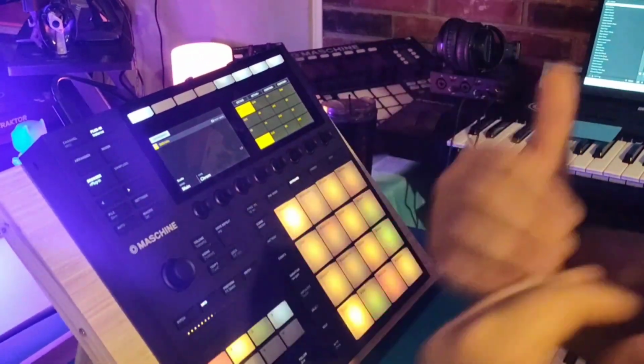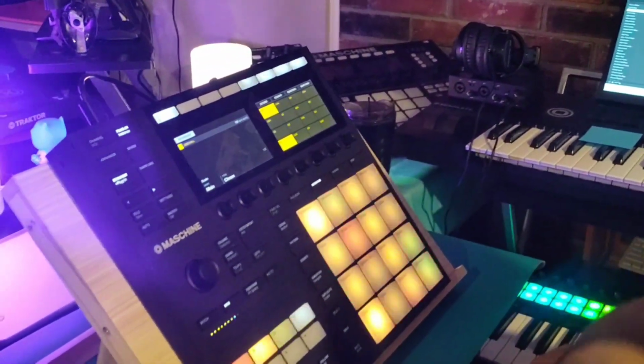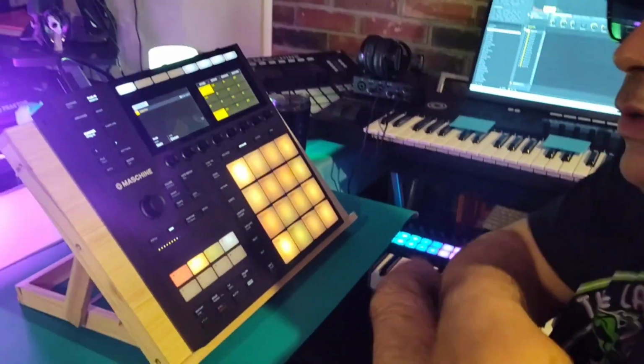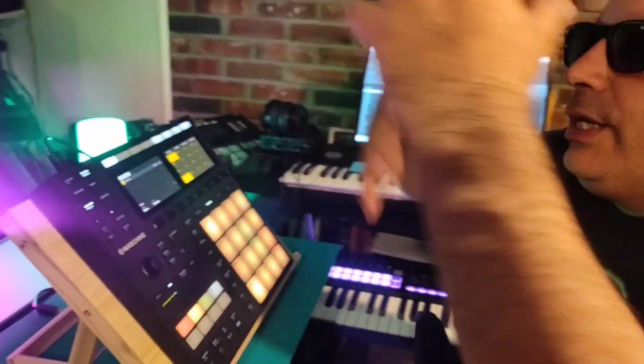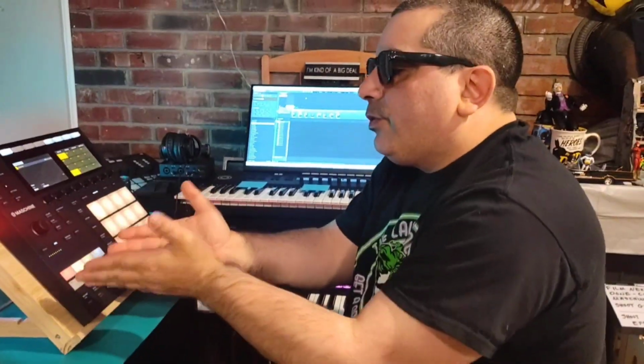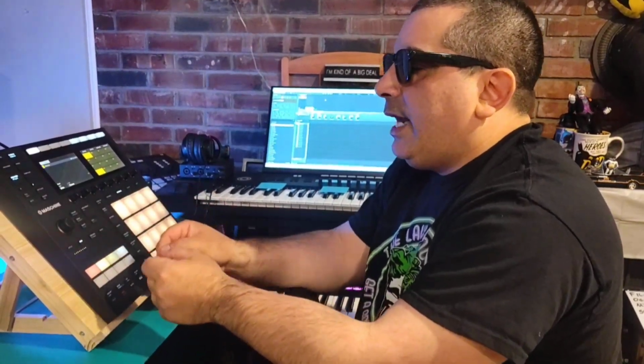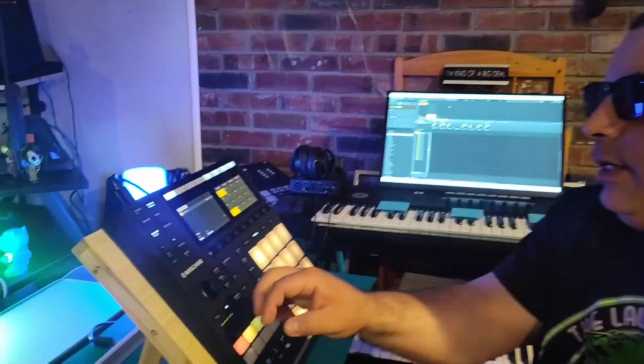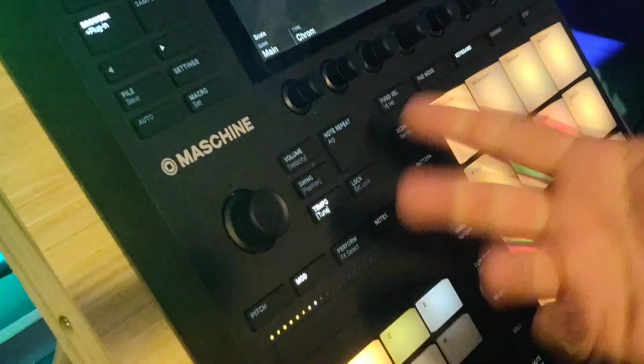You can build your whole beats within these banks one at a time. You don't have to be so overwhelmed as a producer where you have to throw all these different elements and components in at one time. You really could just break it down very simply through these banks. And then one last thing, you have this button right here, which allows you to control the tempo.